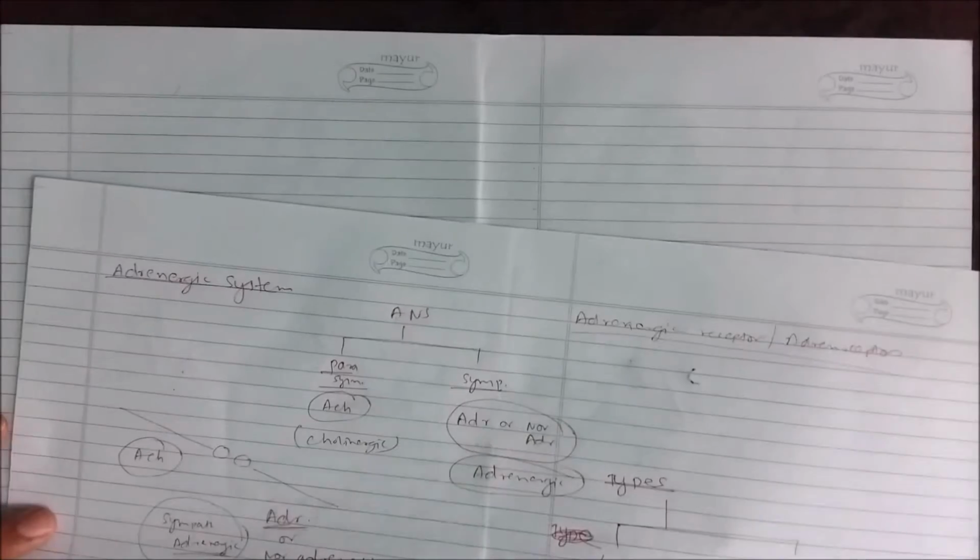Now we have talked something about alpha 1 and alpha 2. Now let's get into the beta receptors. We need another page.